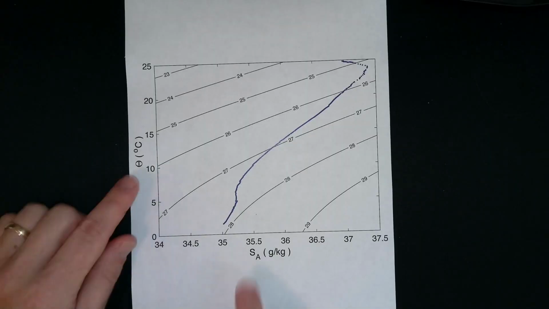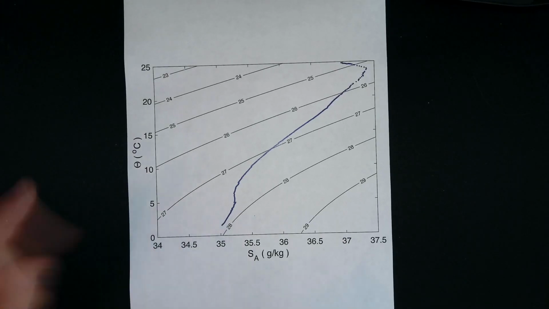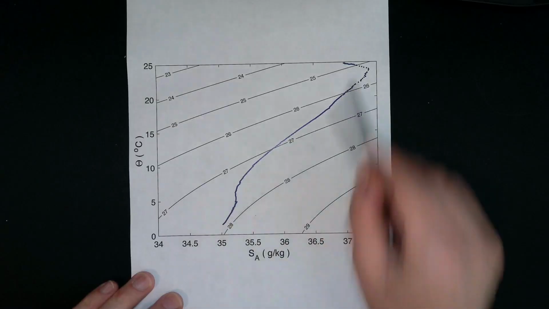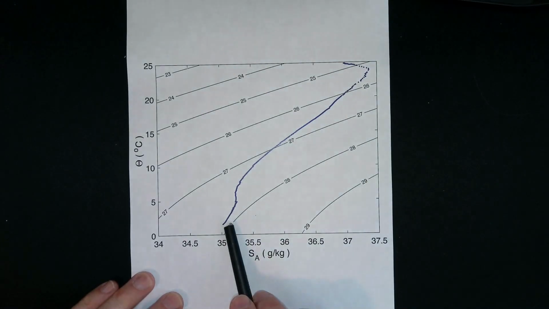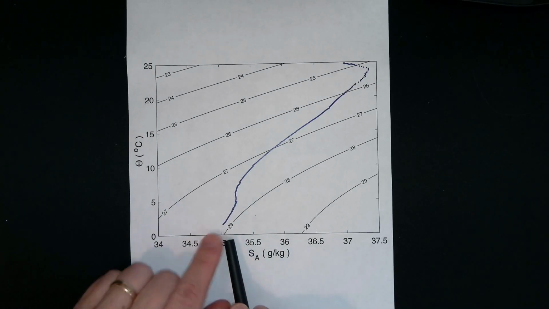Anyways, there's a thermodynamic equation of state for seawater that you can download and use in Matlab, and you can compute these various relationships from typical hydrographic data. So the scatter of points is what was measured, and so each point has a temperature and a salinity.